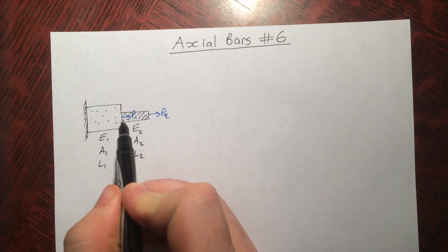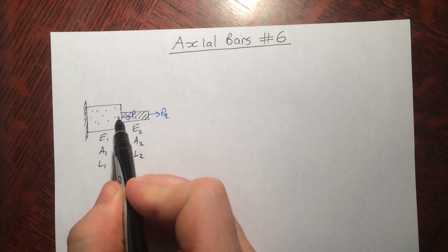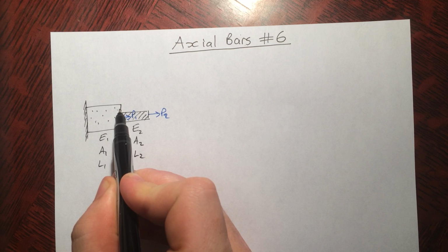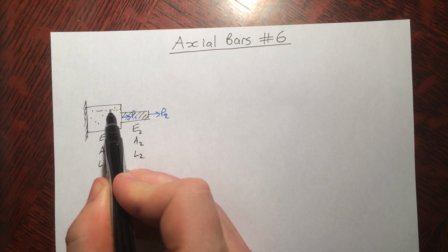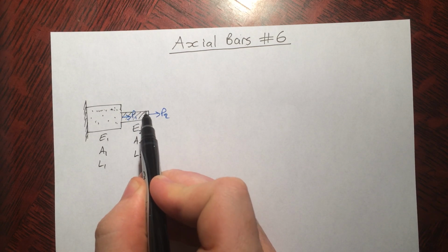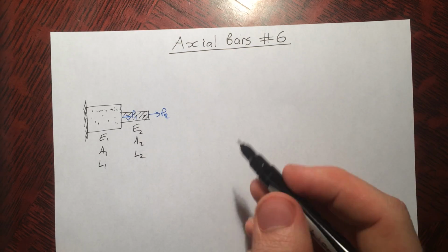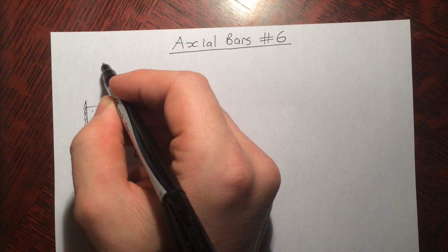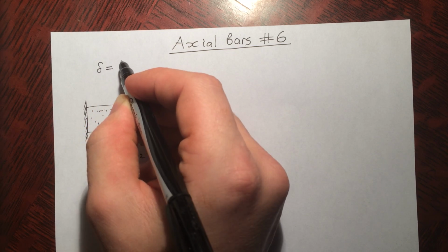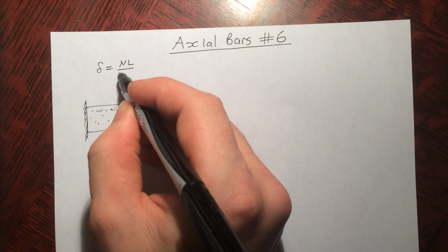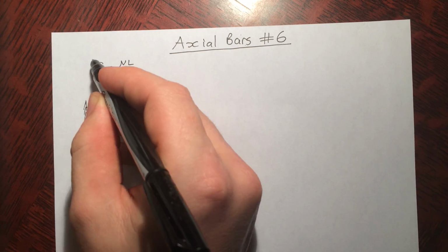So for each separate section, we knew the properties. The properties of this section did not change if you were here or here. The properties of this section didn't change when you were here or here. That's in contrast to another situation where everything would be changing. For this one, in order to find an elongation, we use this formula, NL over EA.